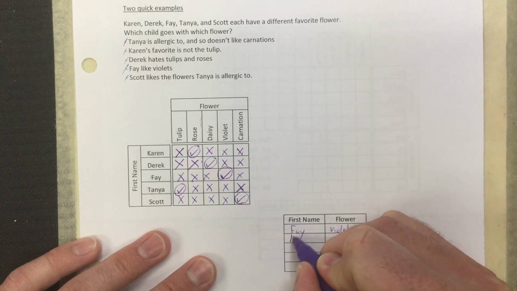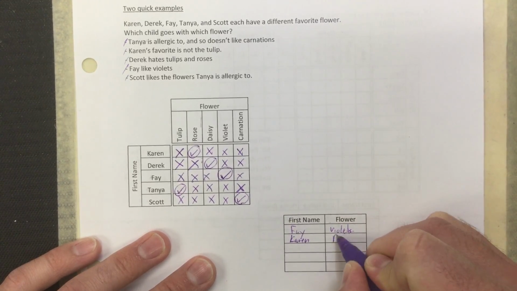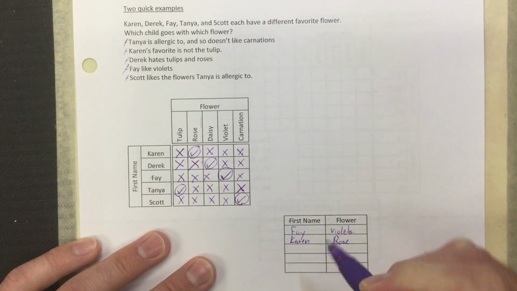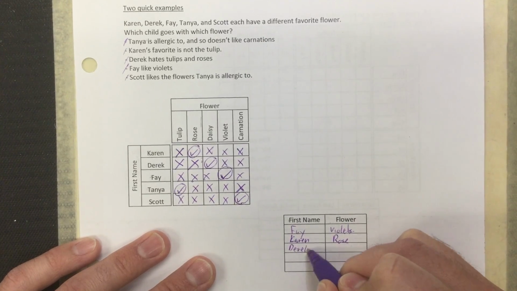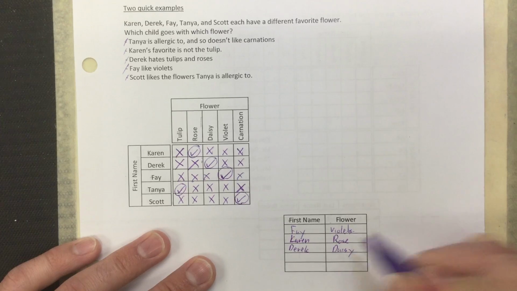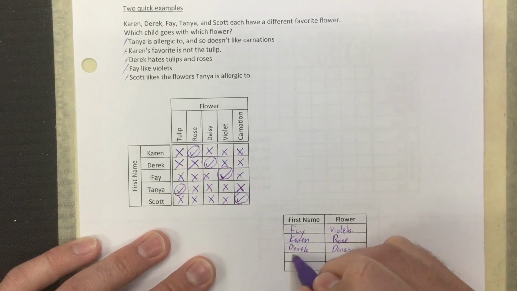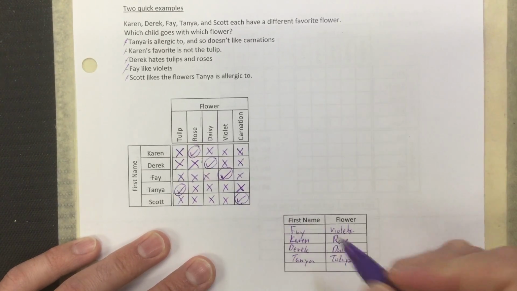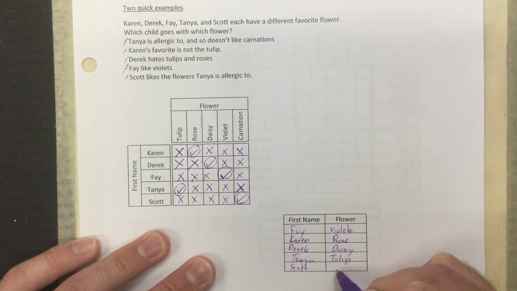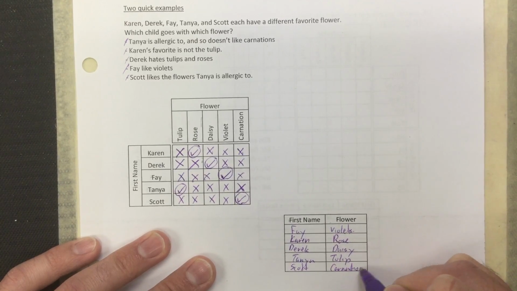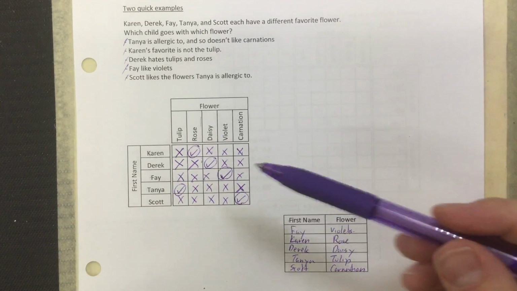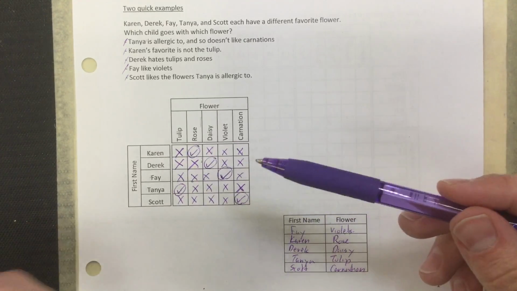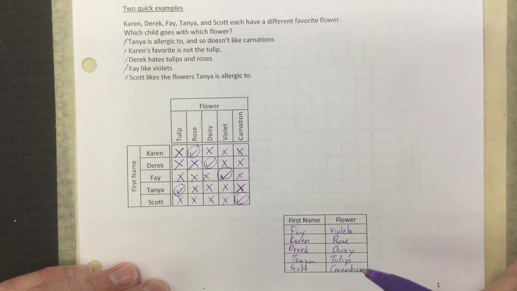So once we know each one of them, we're going to put them into our solution box right here. Derek with the daisy. Faye we already have. Tanya is the tulip. And Scott is the carnation. This gives us a list of clues which we then solve using logical reasoning. This is logic here, and then come up with our answers based on those clues.